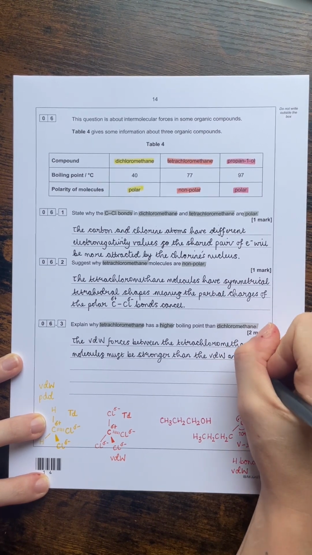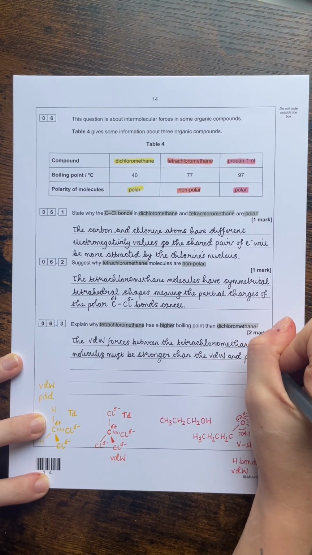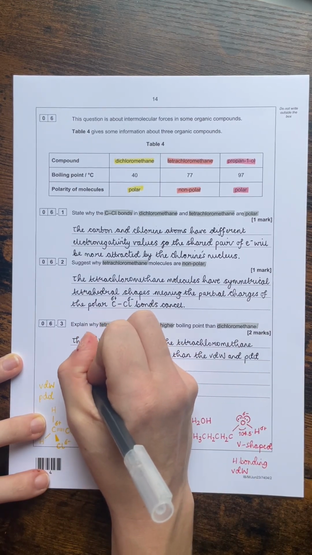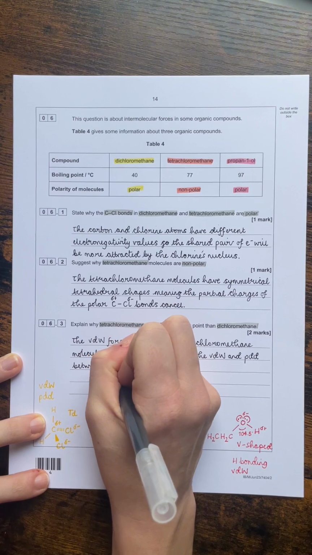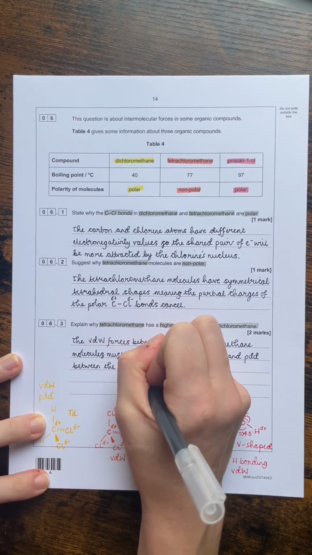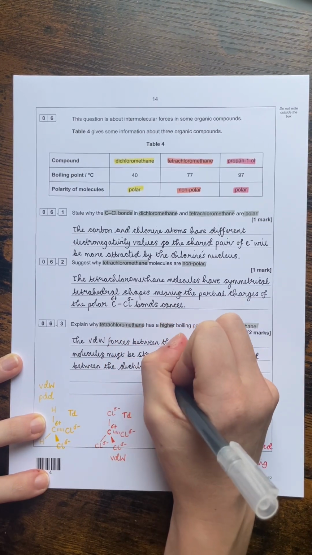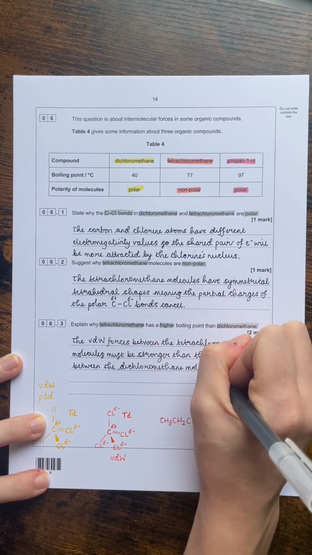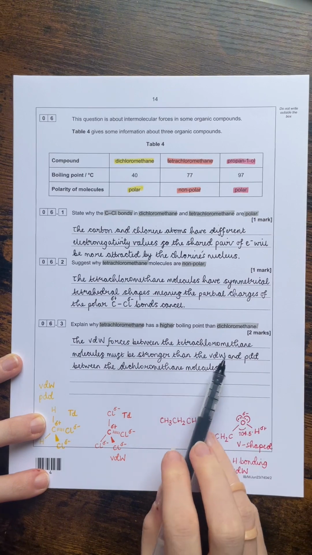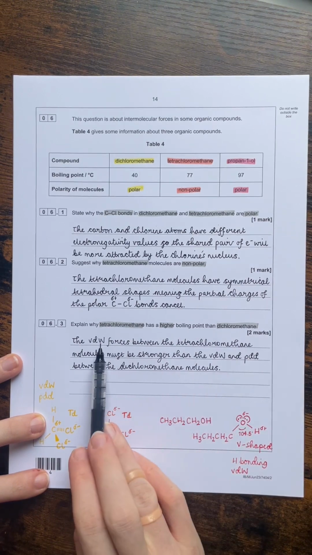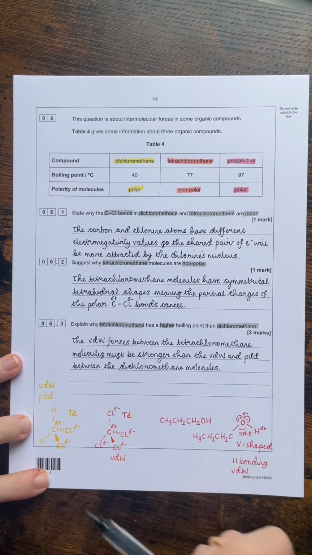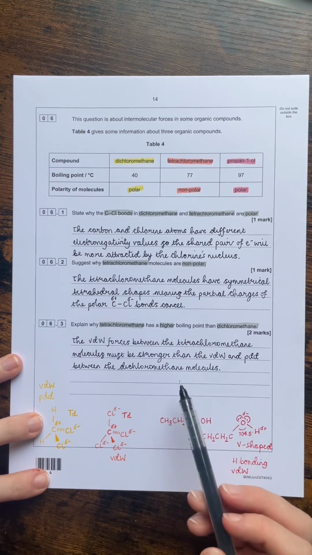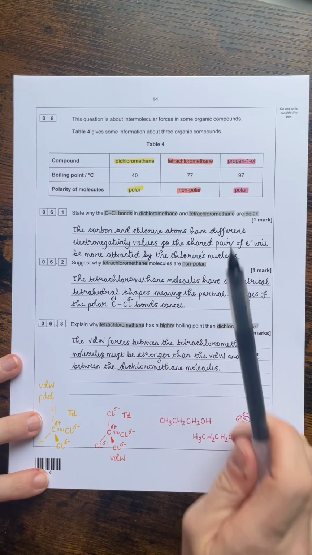I would definitely write out permanent dipole-dipole in an exam, but I'm going to use shorthand here. And that is fact. That is the only way that the tetrachloromethane molecules will have a higher boiling point, if the van der Waals forces between those molecules are stronger than the intermolecular forces we have between the dichloromethane molecules. That's what I've said there. That's what the data tells us.